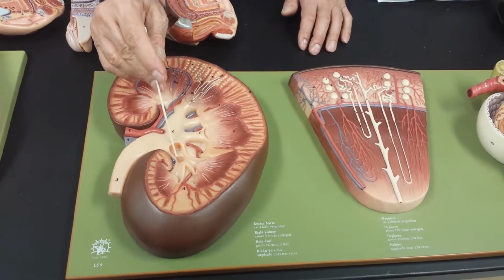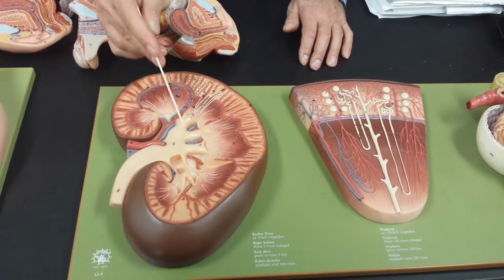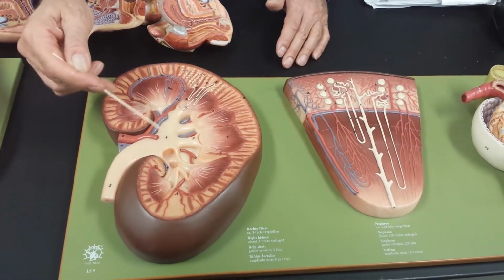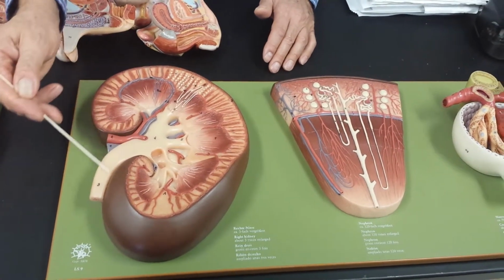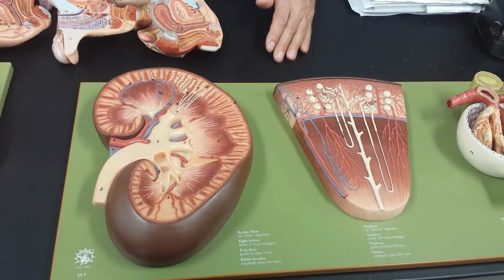Two or three minor calyces come into a larger collecting chamber called a major calyx. So we have one there, got one right here. All of them, though, join to a common collecting chamber, which is called the renal pelvis. And that drains into the ureter, which goes to the urinary bladder. Okay.